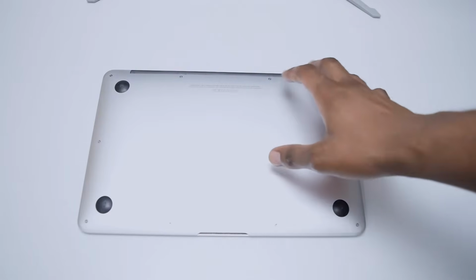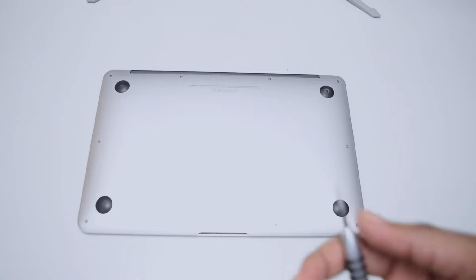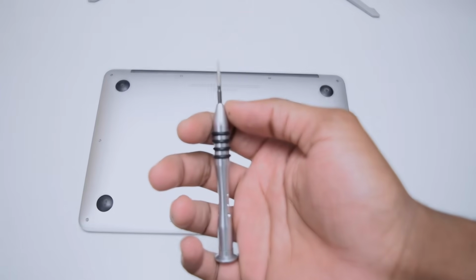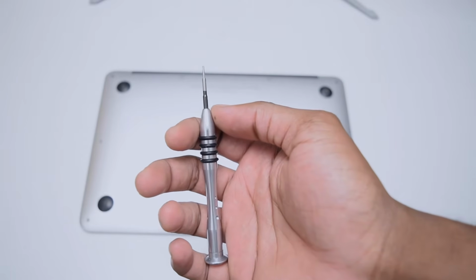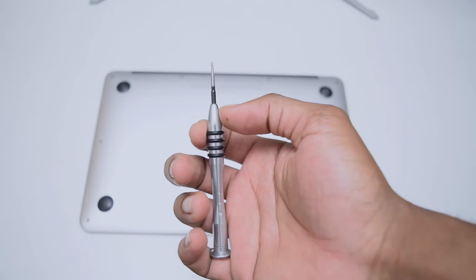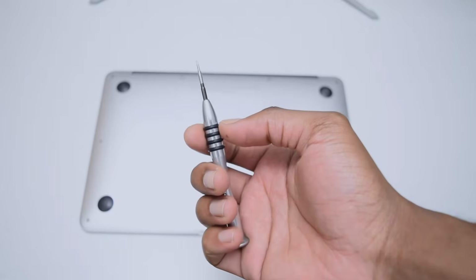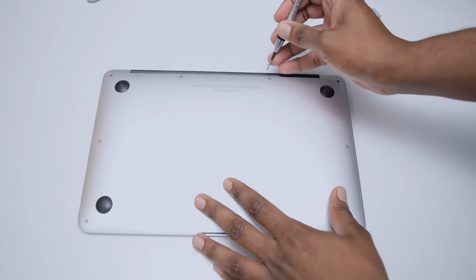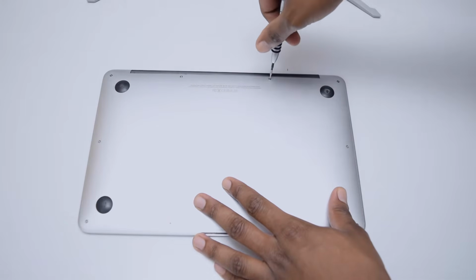But in order to unscrew these screws right here, you're gonna need a screwdriver, which is this one. It's a pentalobe screwdriver, and the link to this screwdriver is in the description box below. It's an Amazon link, and this should cost you a few bucks. Now let's quickly unscrew the screws. It's a pretty easy process.